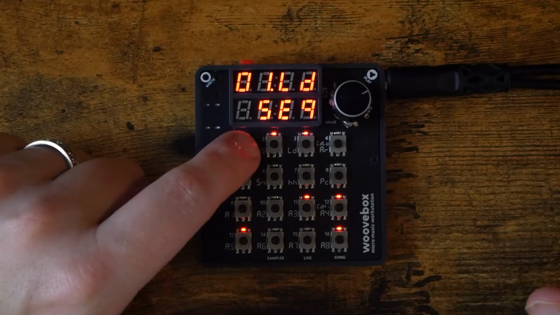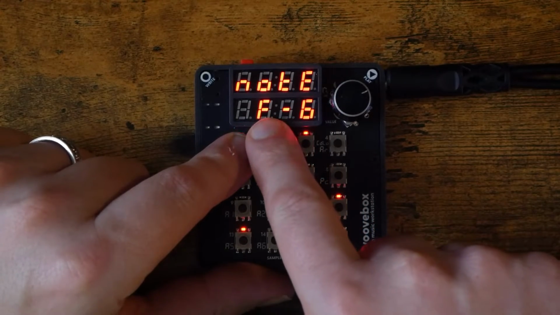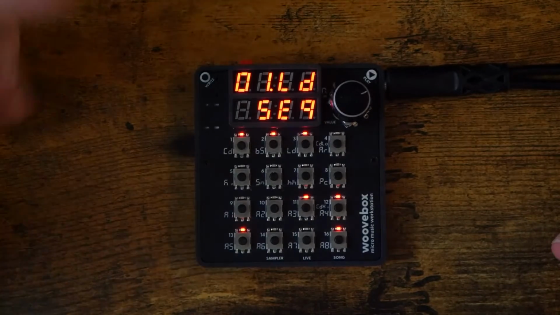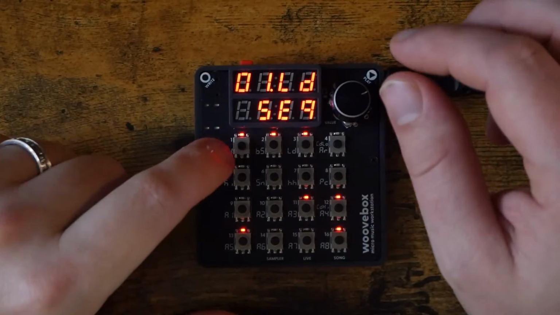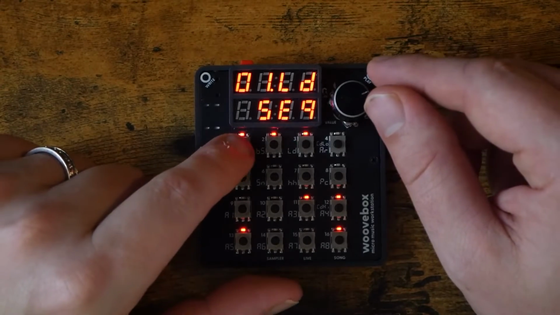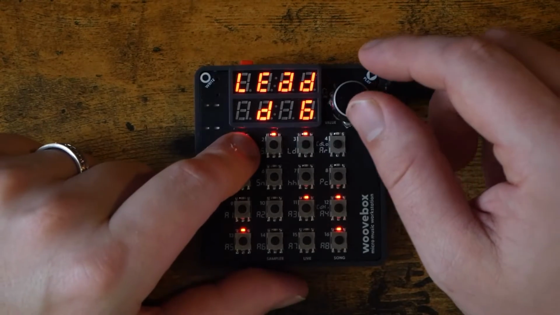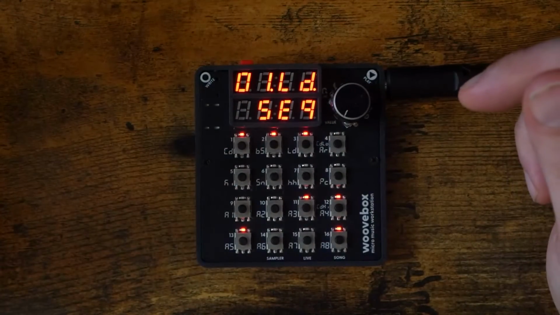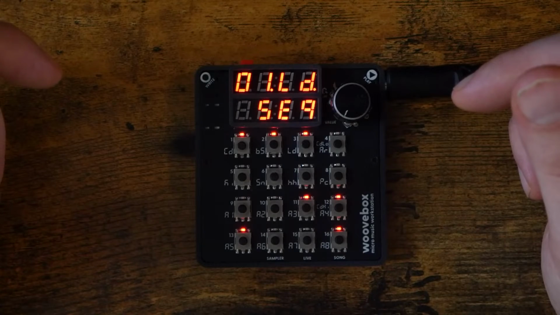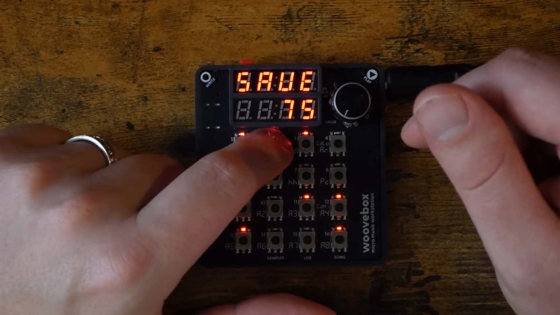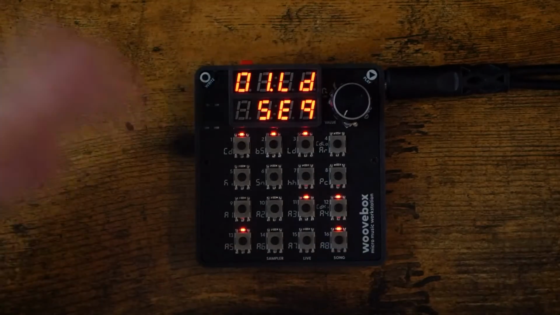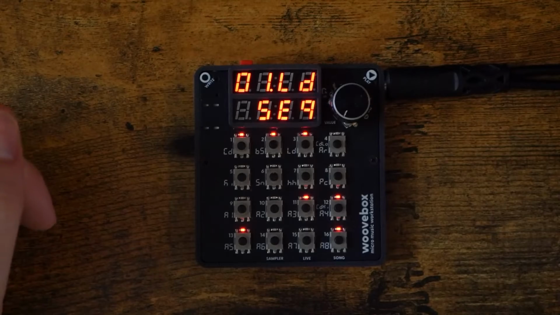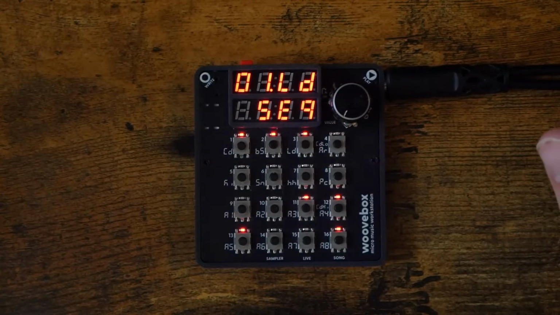If we long press on a note, we can see the note itself and the octave. I like to keep everything melodically on the Woovebox within octaves 4 and 5, at least with this patch, so I'm going to take this F6 and make it an F5. There we go. Now what I'm looking for here is notes that are far away from each other, kind of bring those in closer together within our scale, of course, and just kind of clean up any weird extremities.